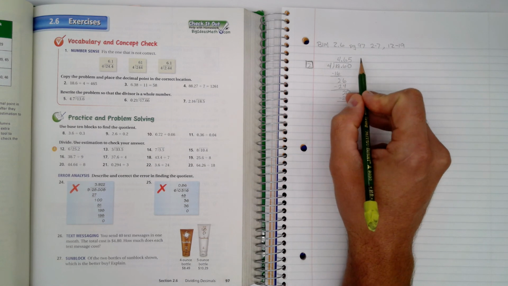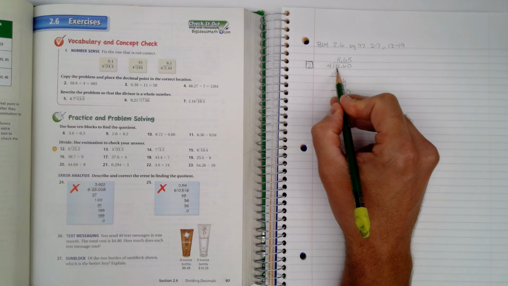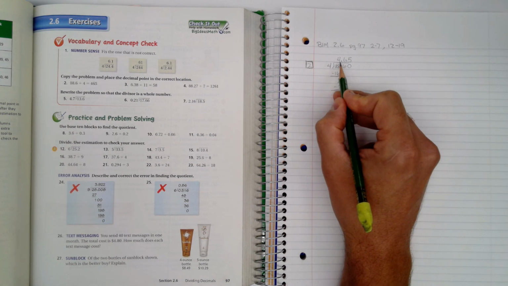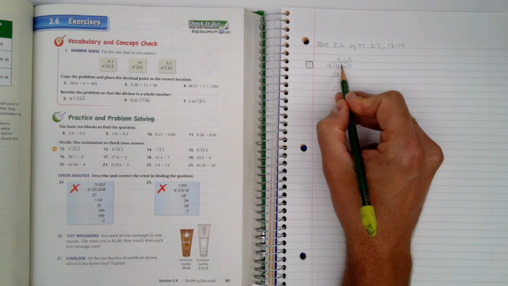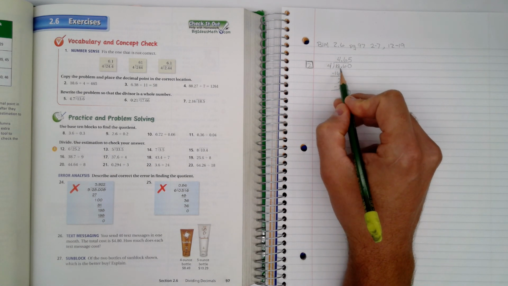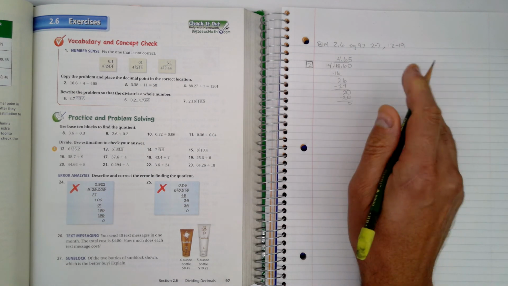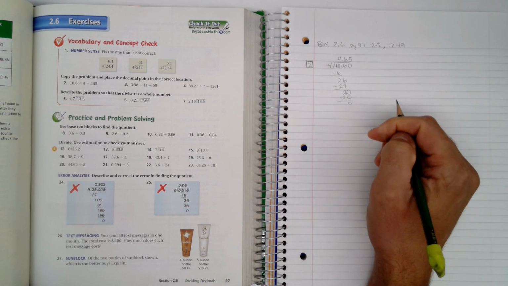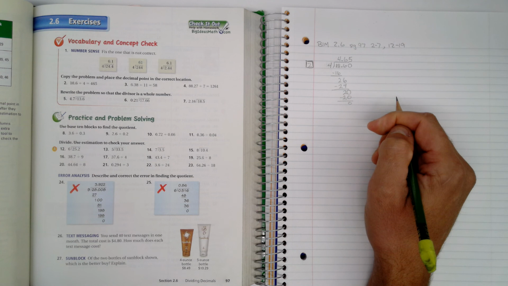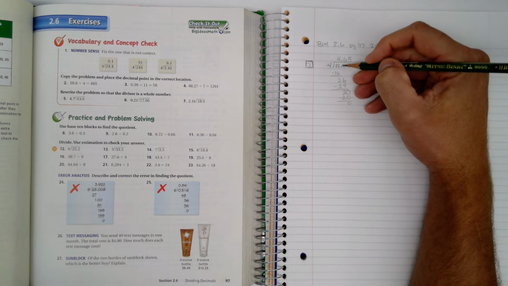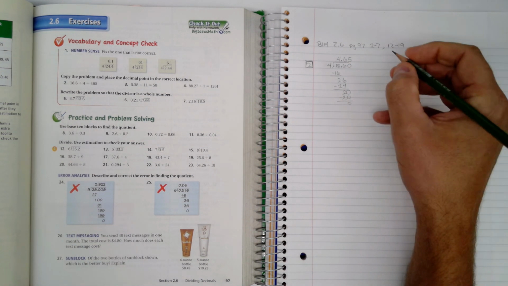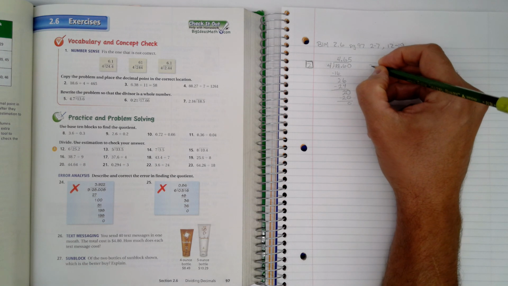If there was no decimal, it would be 1,860 divided by 4, and that would be 465. But since there's a decimal and we lined it up correctly, that's how I know where to put the decimal. You work it out exactly as you would a normal division problem. You just have to remember to be organized and put the decimal straight above. So let's do number 3 really quick.